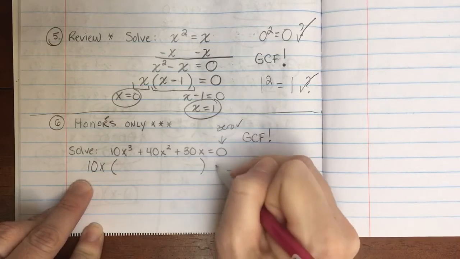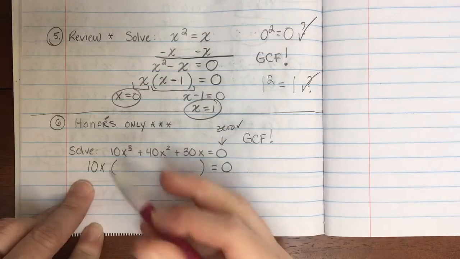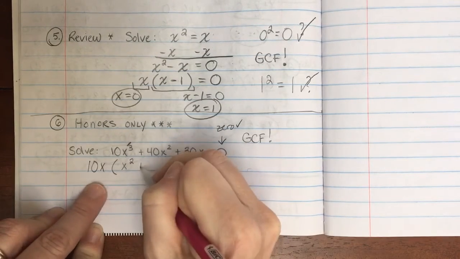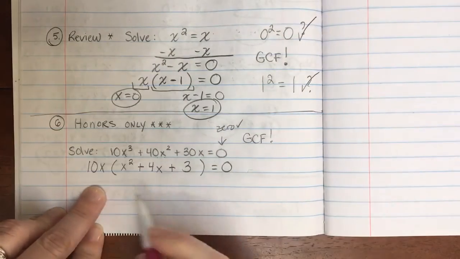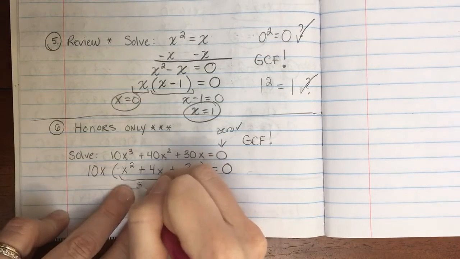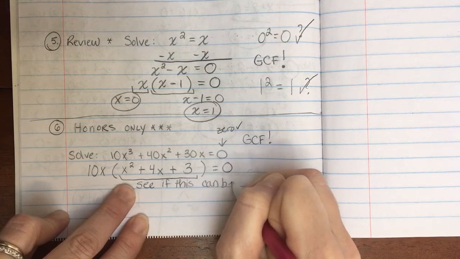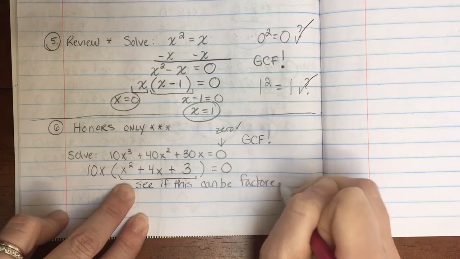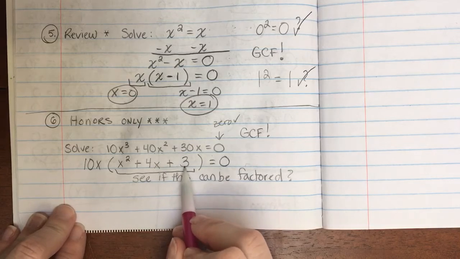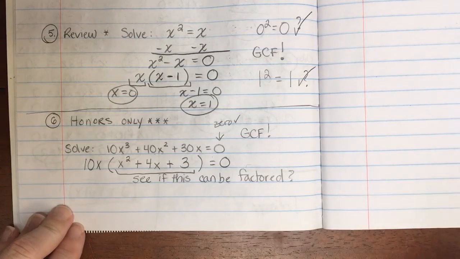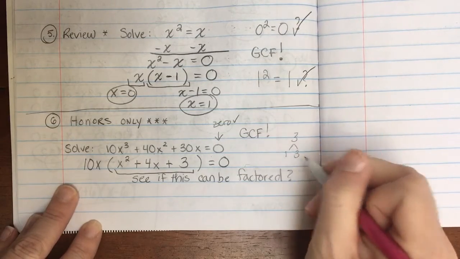10x goes on the outside. Almost like undistribute the 10x from each term. And I'd be left with x squared plus 4x plus 3. Now I have a trinomial. You need to see if this can be factored. And it can. What two numbers or factors of 3 add up to 4? Well, 3 only has one factor pair. 1 times 3. 1 times 3 is 3. 1 plus 3 is 4.